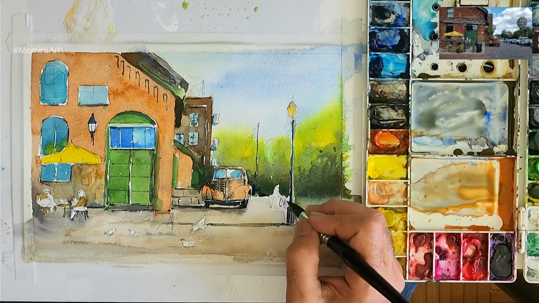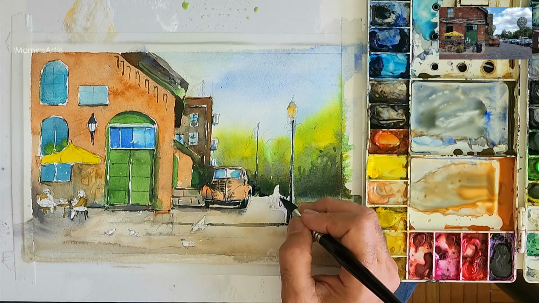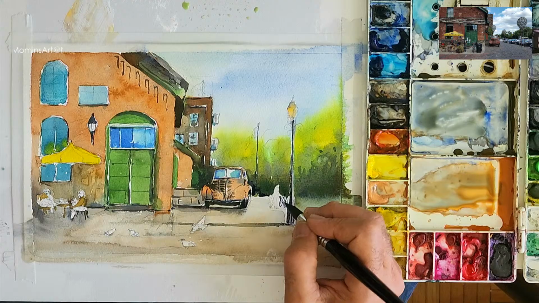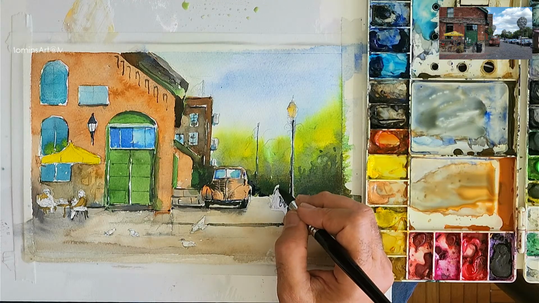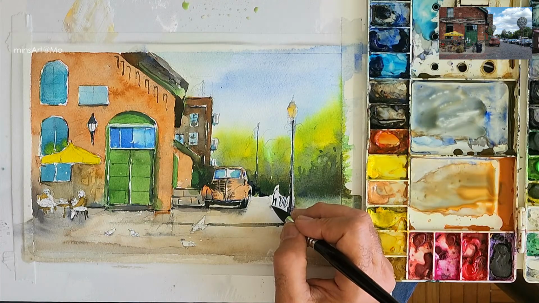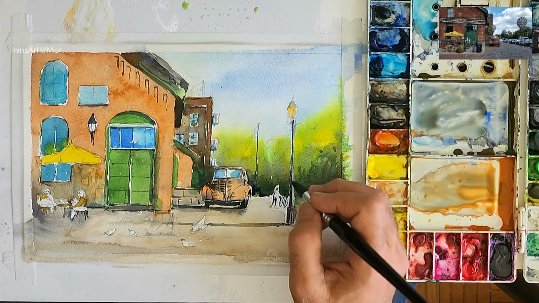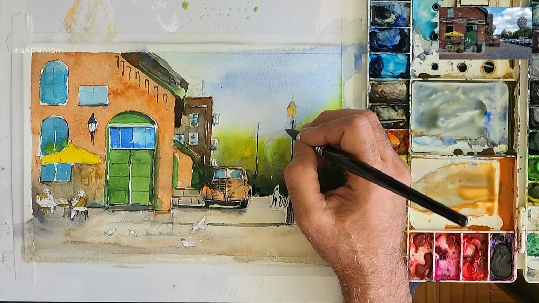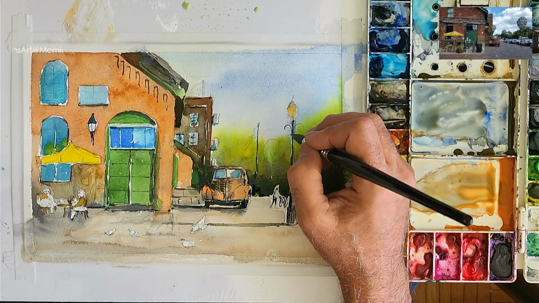Let's do the bike for this gentleman. Let's do the bike and the figure. I'll make him shorter because the bike is getting a little bit small, so I keep his figure short. And then I will work on this lamppost.